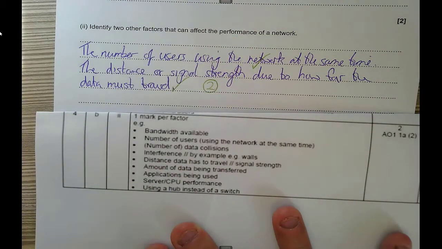What else could we have had then? We could have said the amount of bandwidth available. We could have said the amount of data collisions or like packet loss. We could have said interference, the amount that's actually being sent. It could be dependent on the applications being used. It could be dependent on the server performance. It could have been because you're using a hub instead of a switch. And remember, a hub has increased traffic because it sends it to everyone, whereas a switch just sends it to the correct device because it stores the IP address. So you've got a whole host of different answers there that could have been for that question.